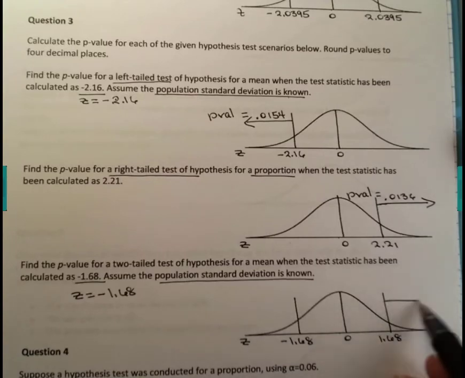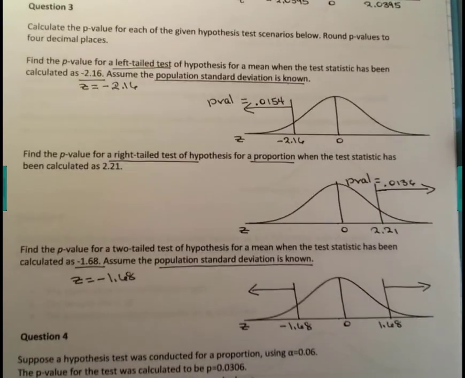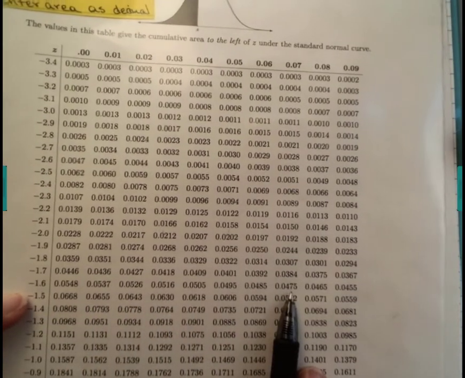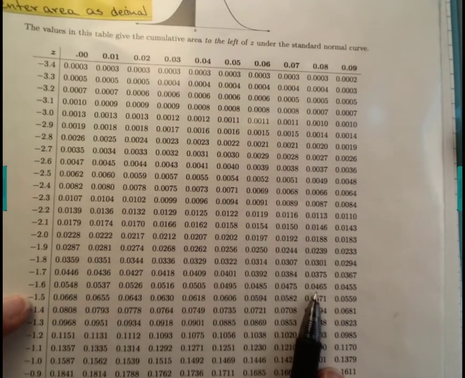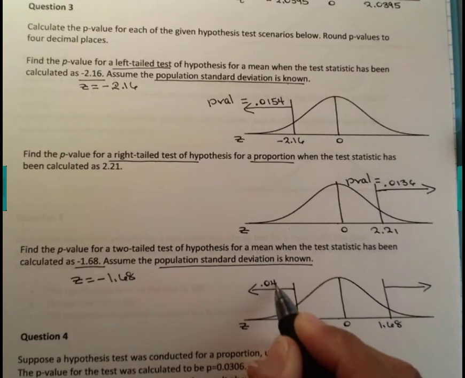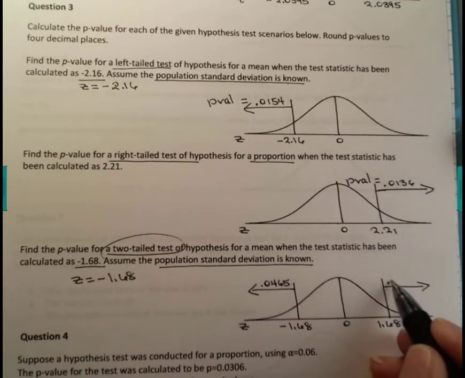So really, we have a rejection area on both sides. Let's look up negative 1.68 and see how big that p-value is, or how big that area is. 1.6, and I go all the way over to 8, and I get 0.0465. That's how big this one is. But think about it. This is a two-tailed test.